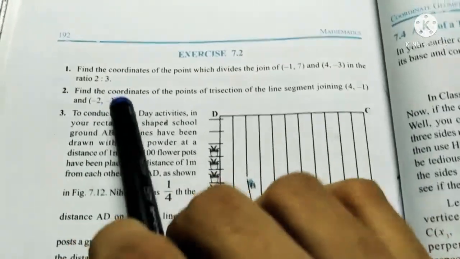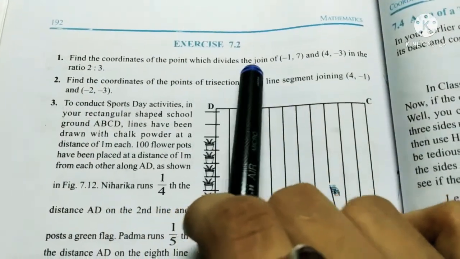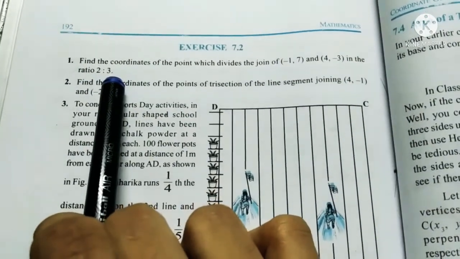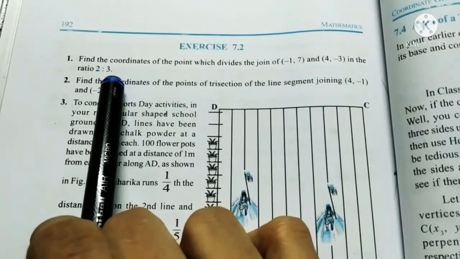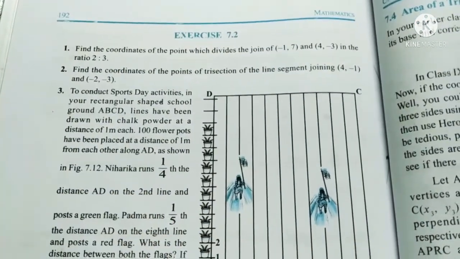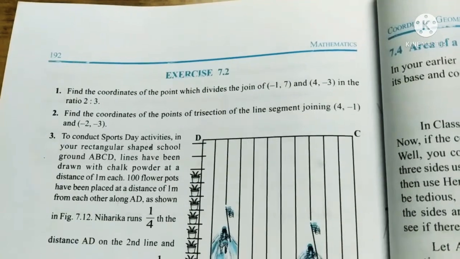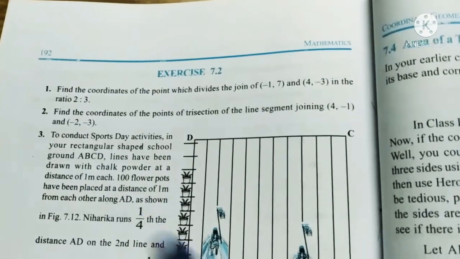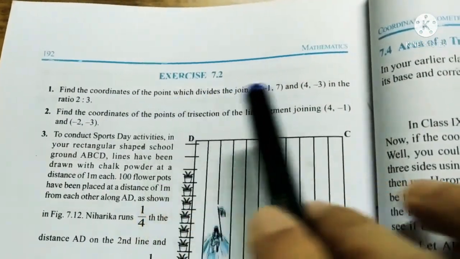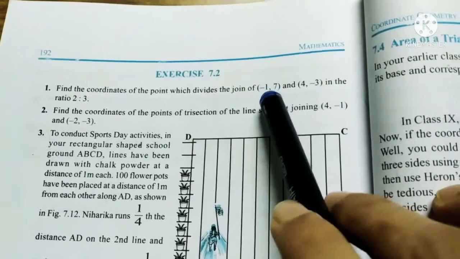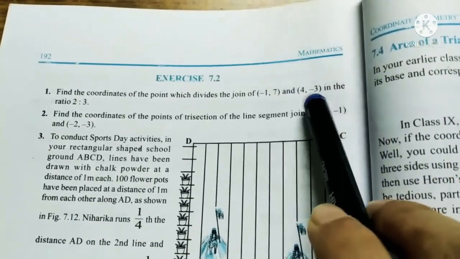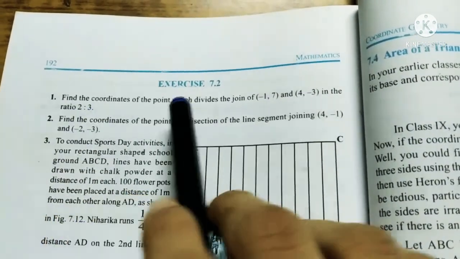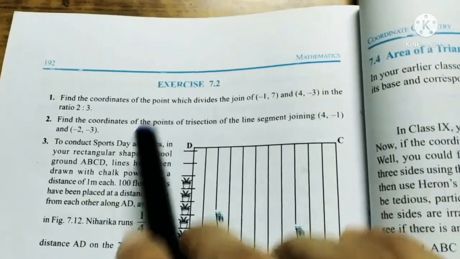Find the coordinates of the point which divides the join of these two points in the ratio 2 is to 3. I have to find the coordinates of the point which divides, meaning these two coordinates are given, and if I join them I will get a line. This line is divided in the ratio 2 is to 3, and it is divided by this point. That point's coordinates I have to find.